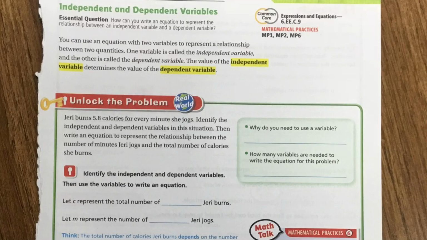an equation with two variables to represent a relationship between two quantities. One variable is called the independent variable, and the other is called the dependent variable. The value of the independent variable determines the value of the dependent variable.